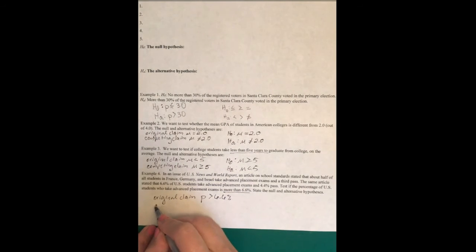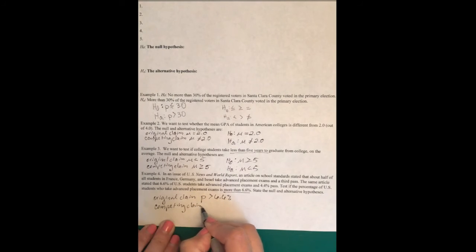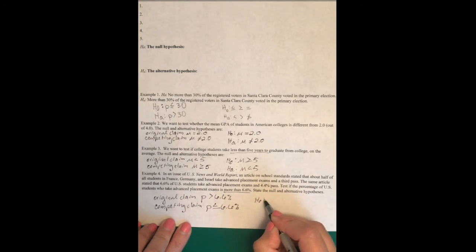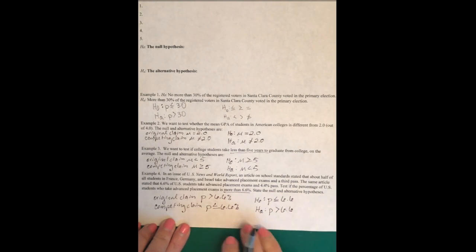And then our competing claim would have to be whatever this is not. So it would have to be less than or equal to 6.6%. So based off of this, the null hypothesis has to have the equals in it. So the proportion is less than or equal to 6.6, and our alternative then is greater than 6.6.